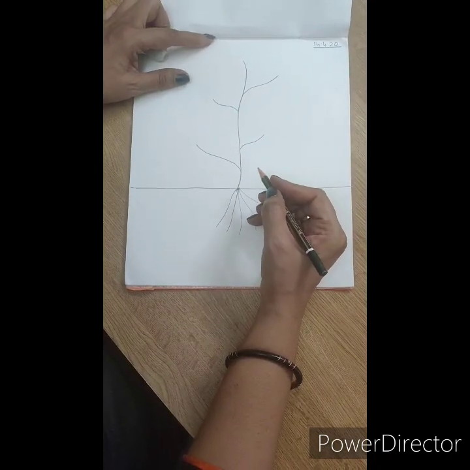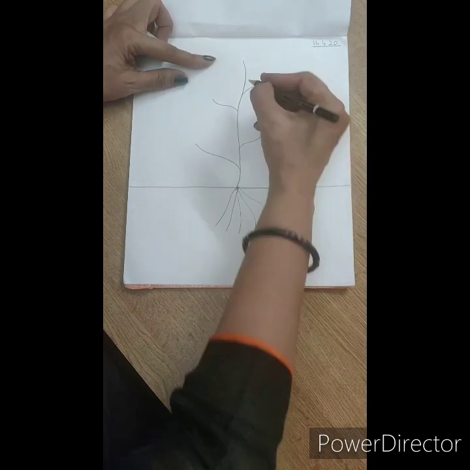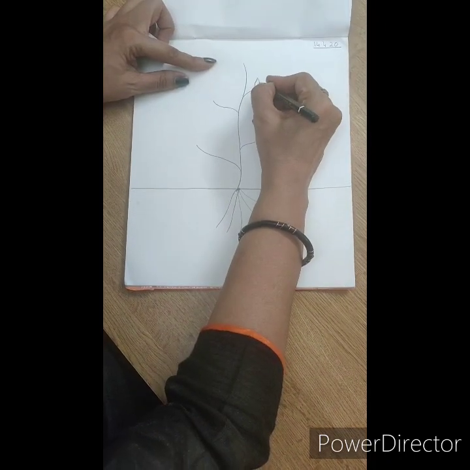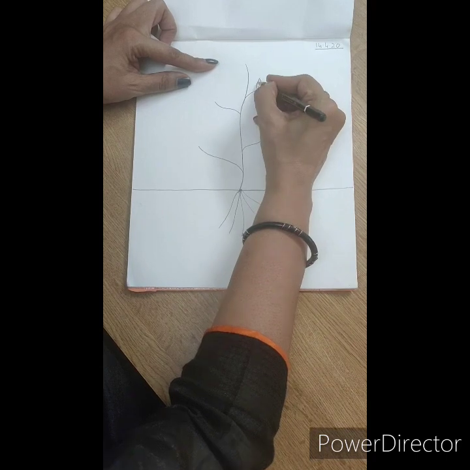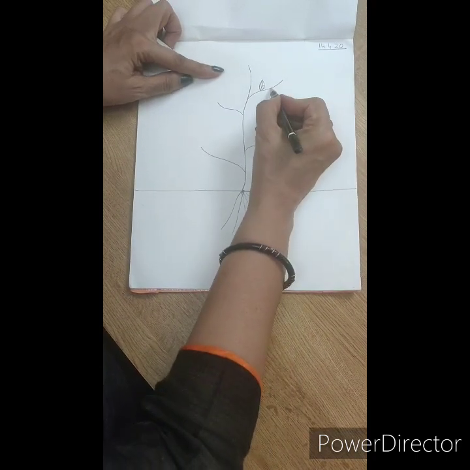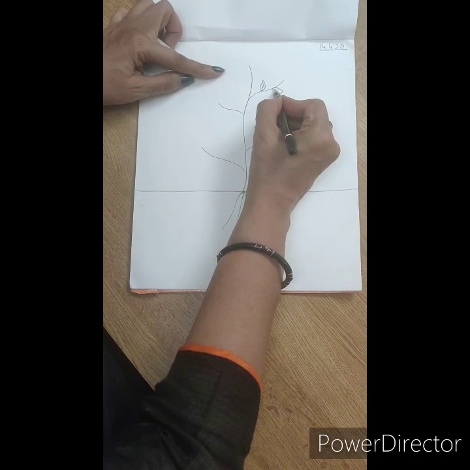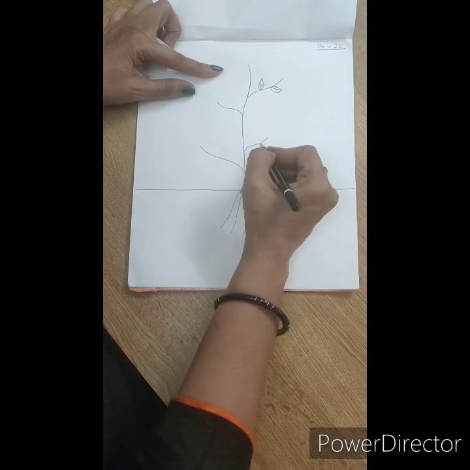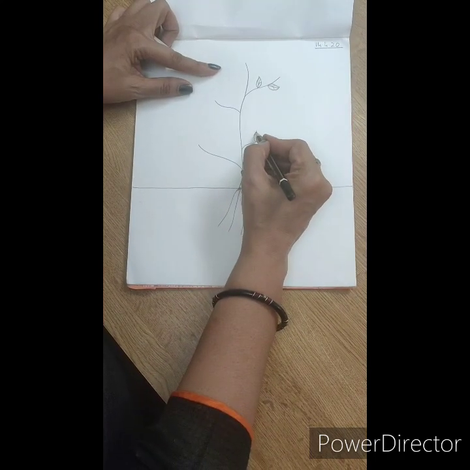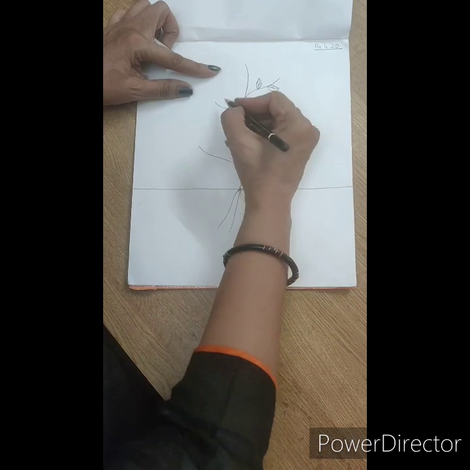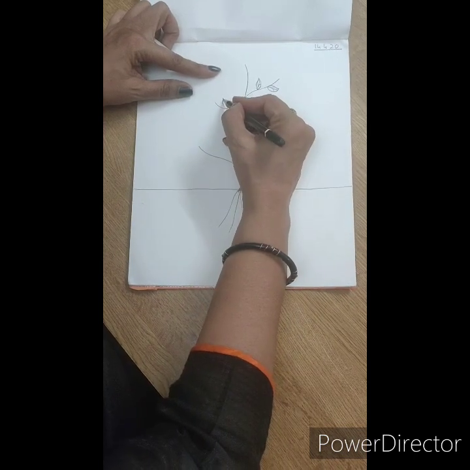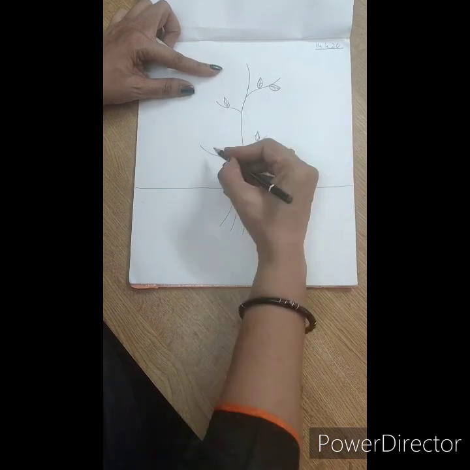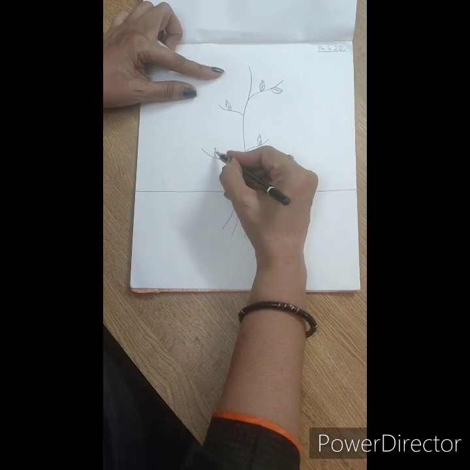Now we will draw some leaves on the branches. Some more leaves.